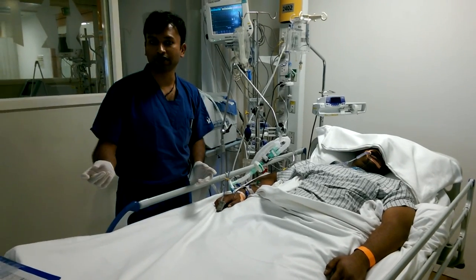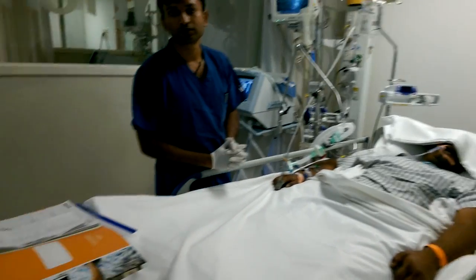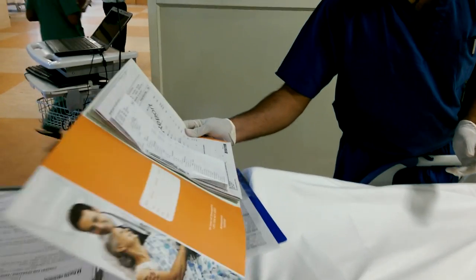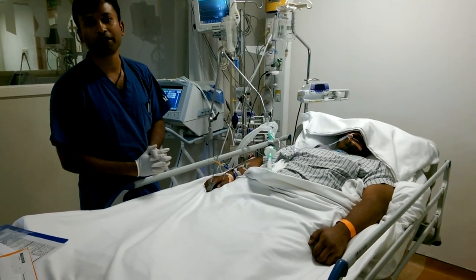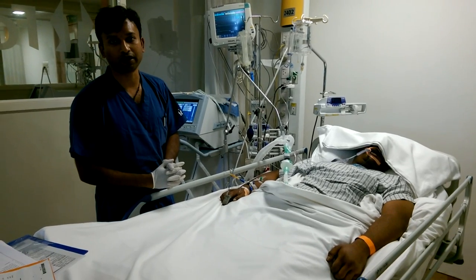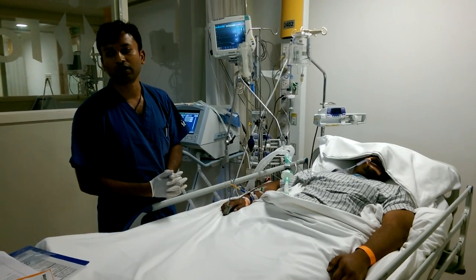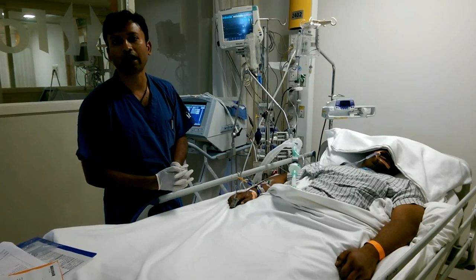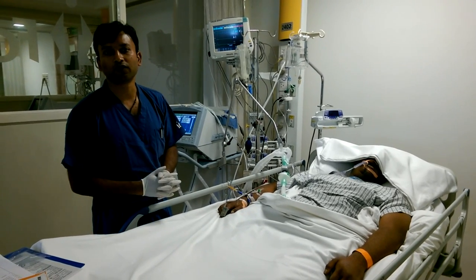We have taken an ABG. The ABG shows a rise in CO2 by 20. For an adult patient, one apnea test is sufficient to declare the patient brain dead. For children, we can do a repeat apnea test after 12 hours to confirm the brain death.